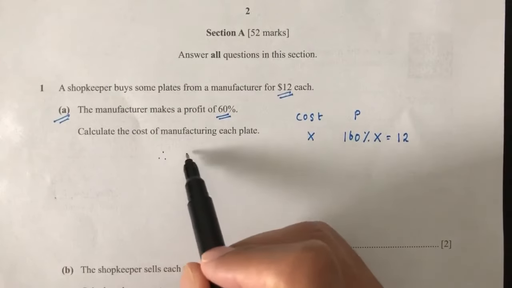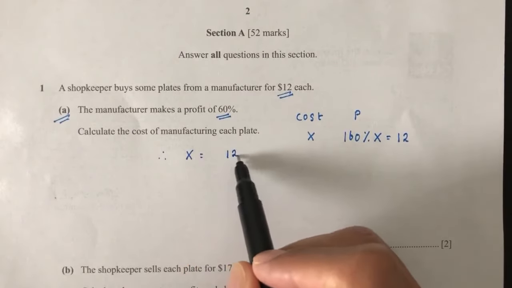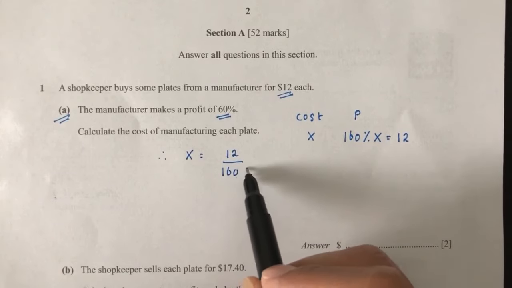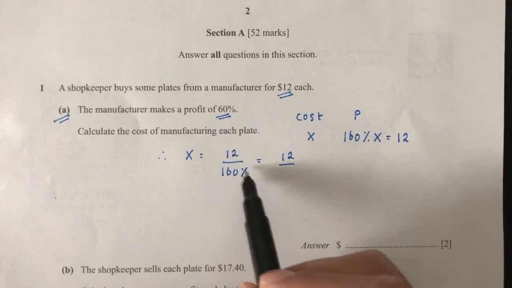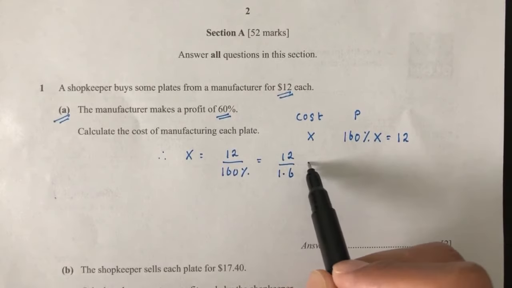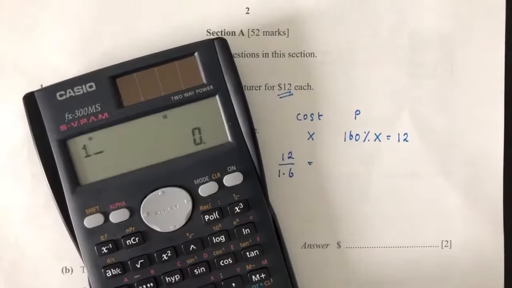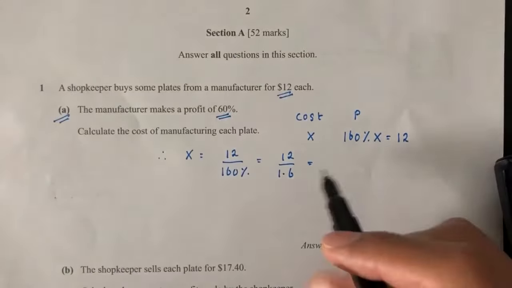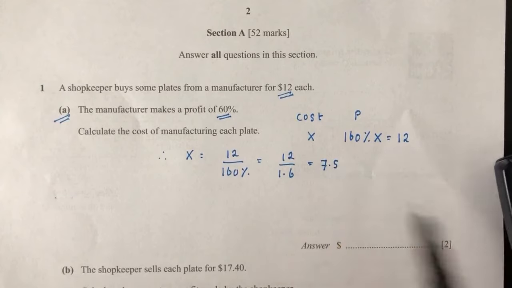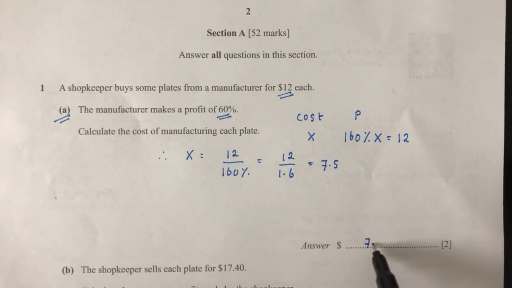So how would you find X? X will be 12 divided by 160%. And 160% is 160 divided by 100, that is 1.6. So 12 divided by 1.6, that should give me 7.5. So the cost is $7.50.